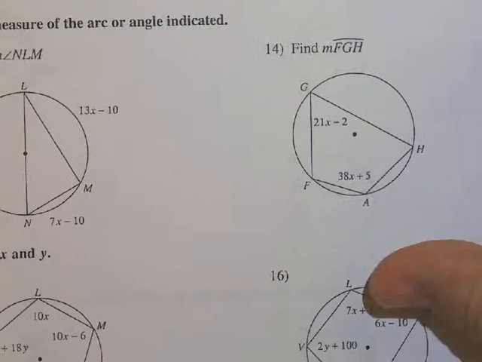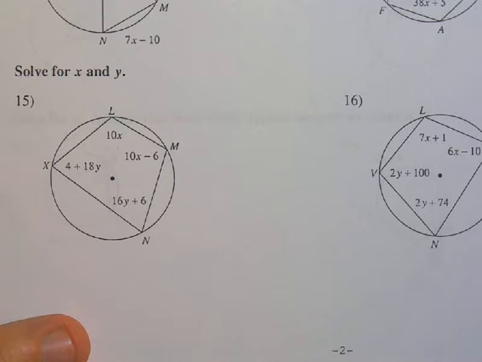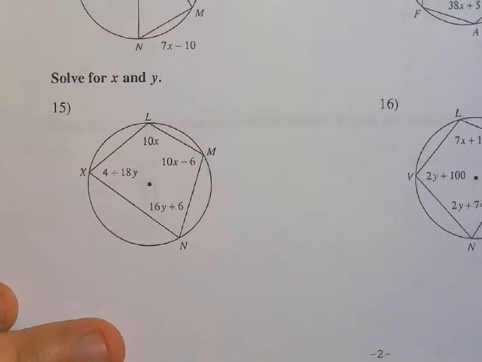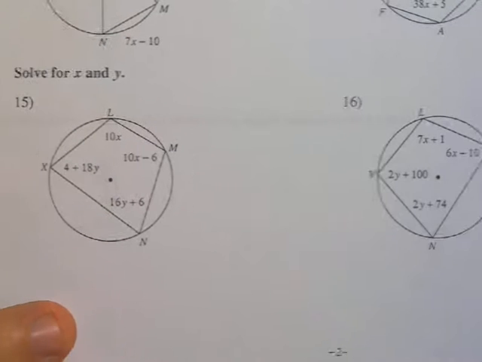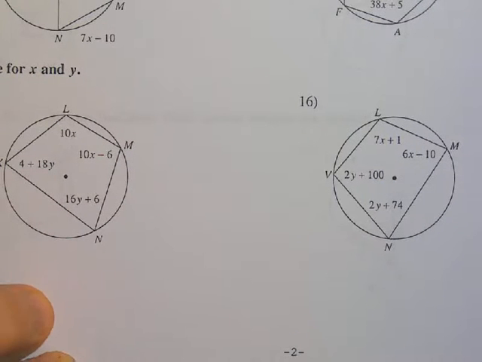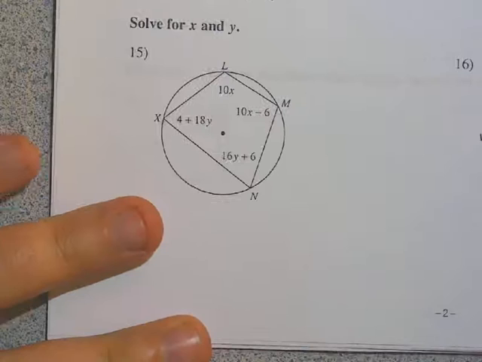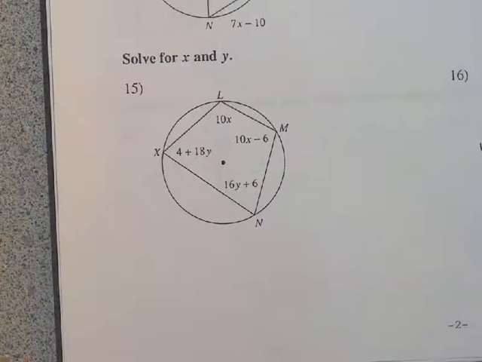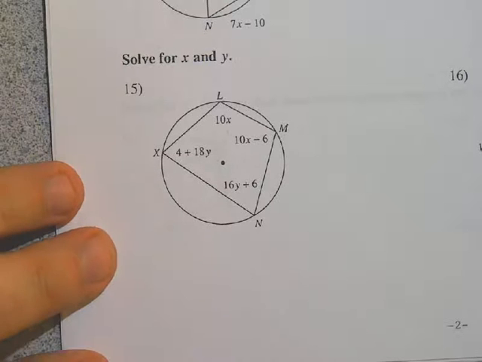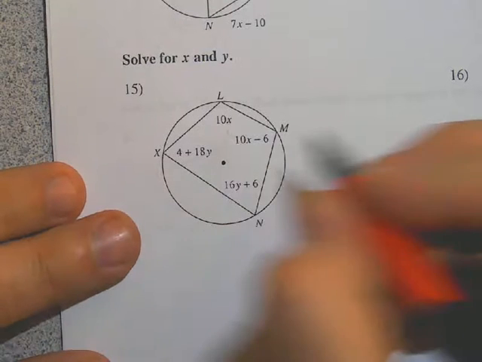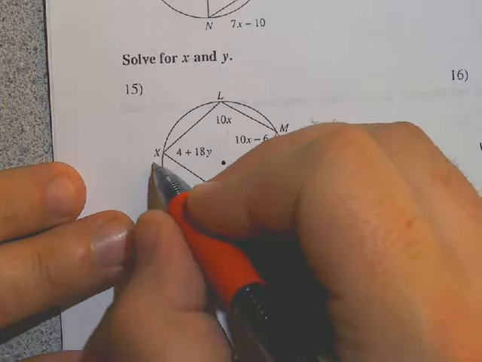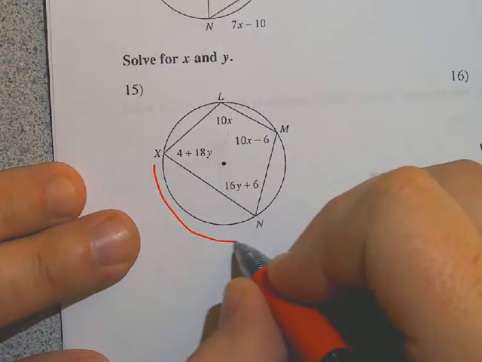Okay, you guys vote. Tell me which one you want me to work, 13, 14, 15, or 16. Everybody who wants 13, raise your hand. Okay, 14. Not too many people. 15? Yeah, that's what I thought. Everybody wants 15. 16, you guys probably like that one just as much. So we'll do 15 together. That's okay. I understand. It looks a little scary.